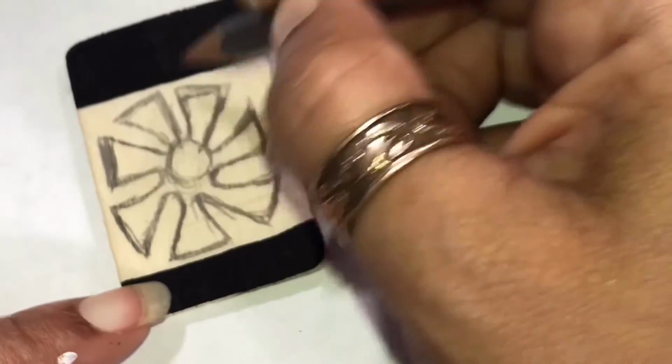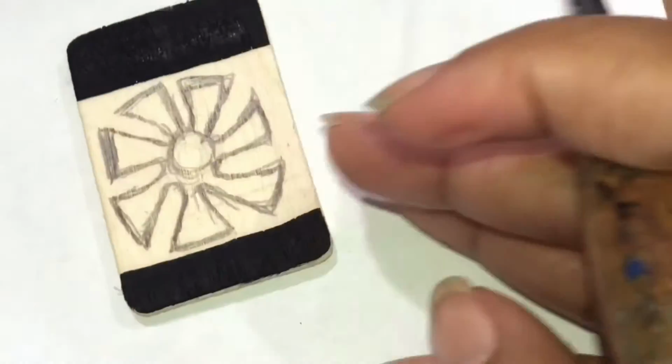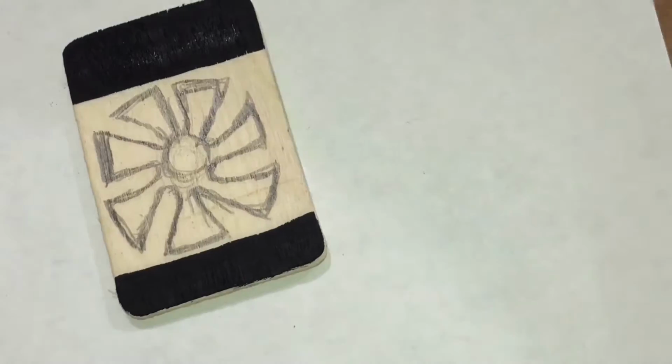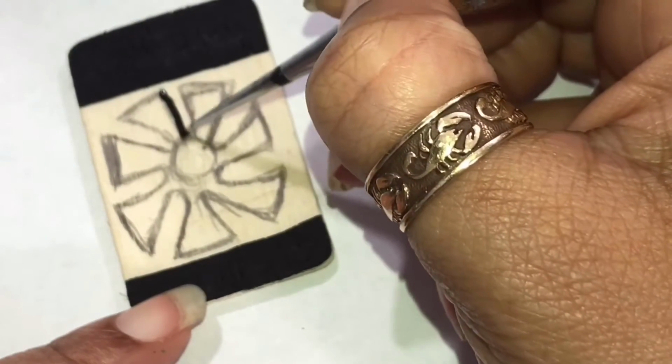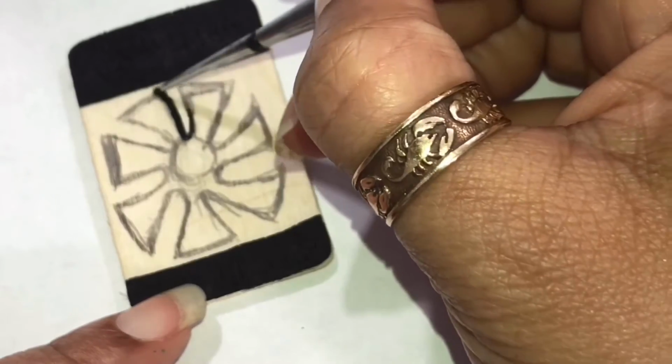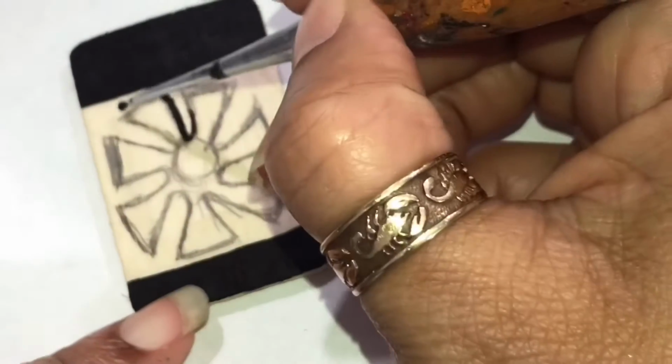Now let's get the paint, and we're just going to outline what we drew. I'm going to speed it up a little bit, y'all.